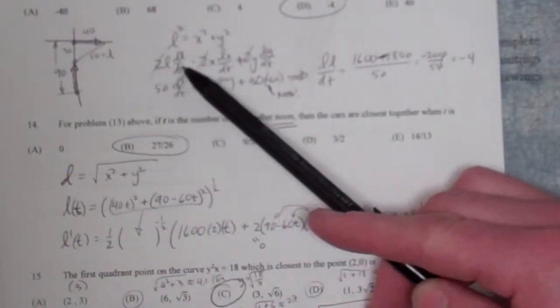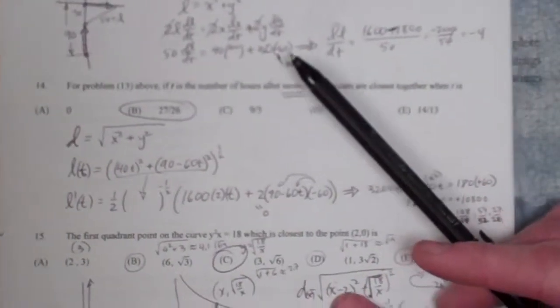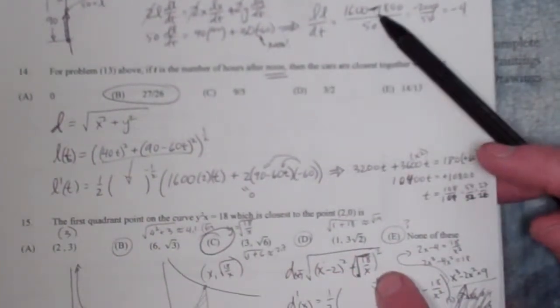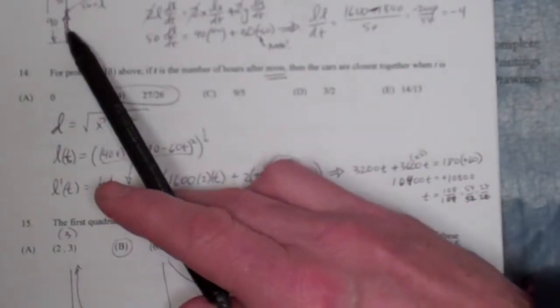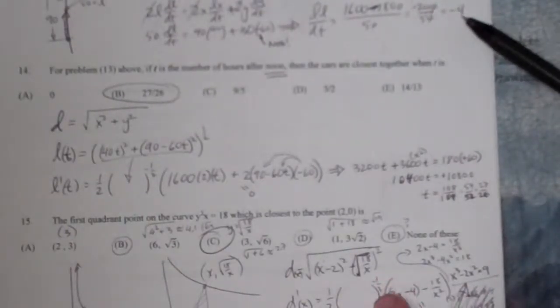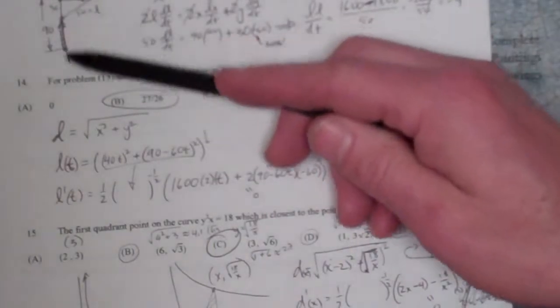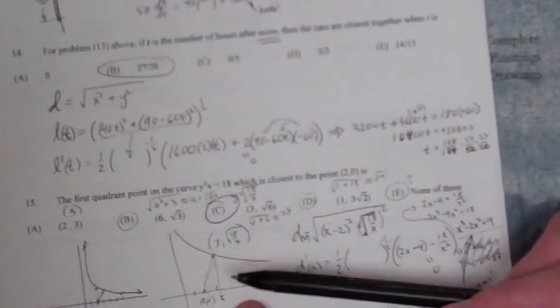When you write your Pythagorean identity and solve for it, you wind up subtracting, because this is heading towards the intersection while the other is heading away. When you do that, you get negative 200 over 50 gives you negative 4. Got to be careful with that one. If they were heading away, you'd wind up, I think, with something like 68.